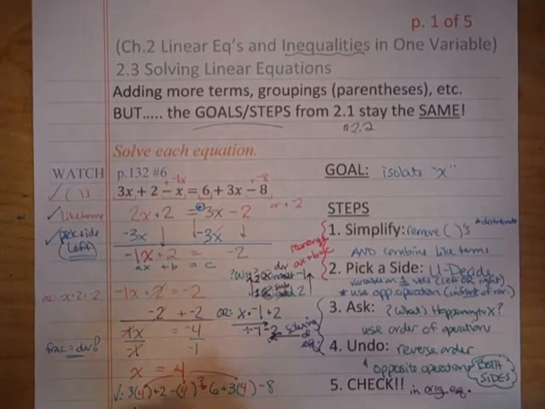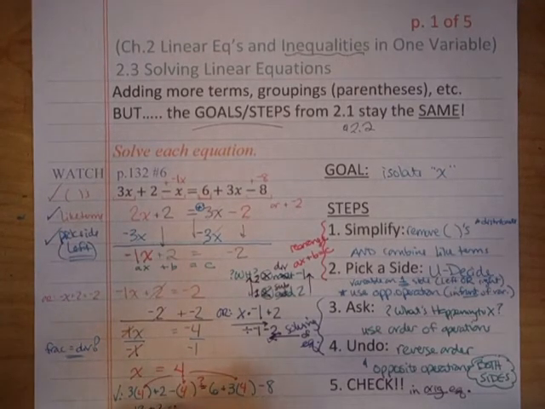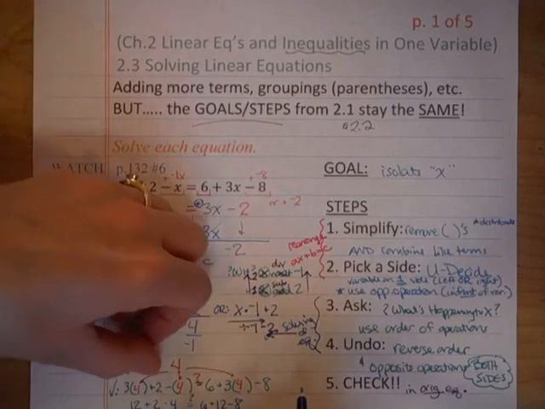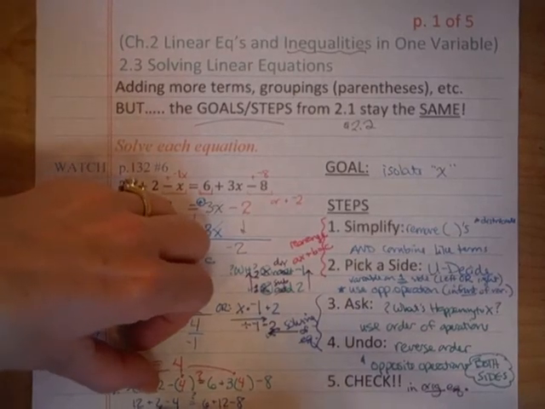3 times 4 is 12, plus 2 minus 4. Does that equal 6 plus 3 times 4 is 12, minus 8? And I go left to right here, and I get 12 plus 2 is 14.